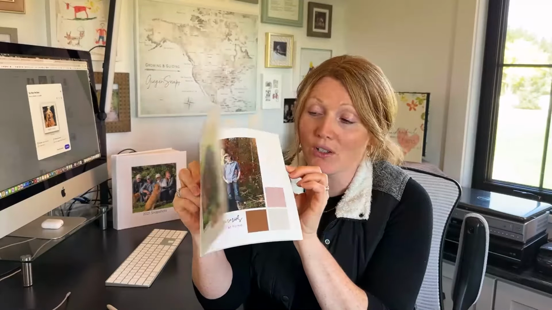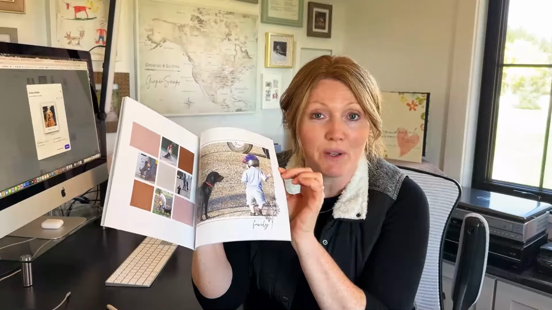Now we create photo books for all kinds of different themes. Creating books about pets is definitely a favorite for many people. This is a book that I created a number of years ago. This was our first dog, Bear. It takes us through her life, which also corresponded with our boys' lives as they were super young. It's a great treasure.